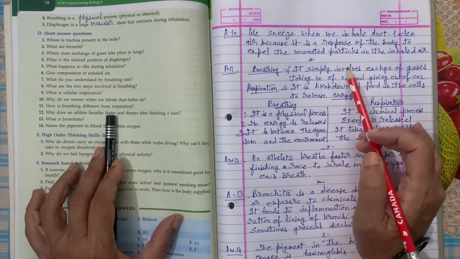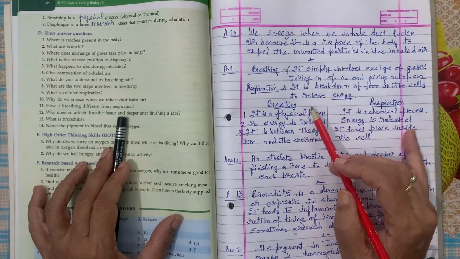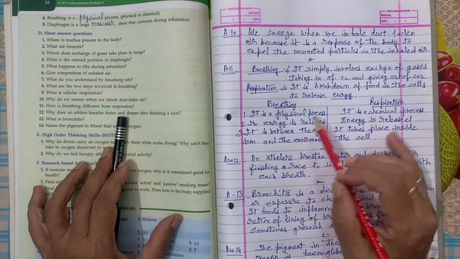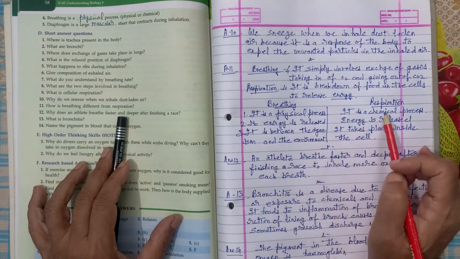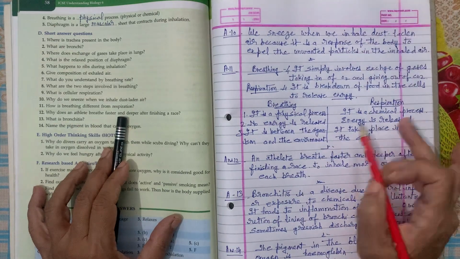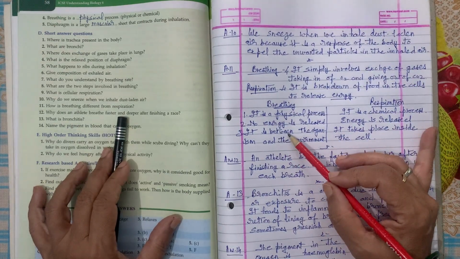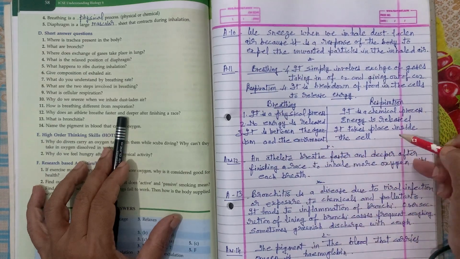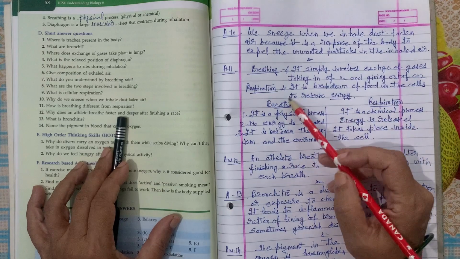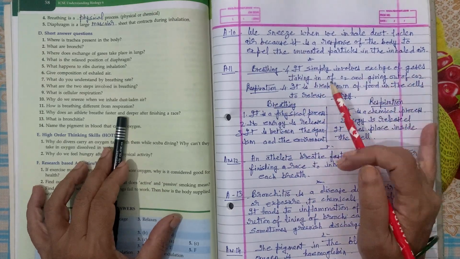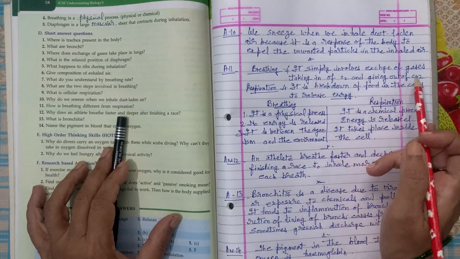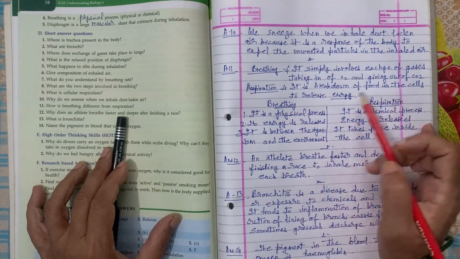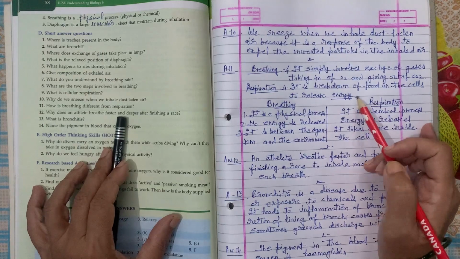How is breathing different from respiration? See, breathing is a physical process. Respiration is a chemical process. In breathing, no energy is released. In respiration, energy is released. Breathing is between the organism and the environment, whereas respiration takes place inside the cell. Breathing simply involves exchange of gases, taking in of oxygen and giving out of carbon dioxide, whereas respiration is breakdown of food in the cells to release the energy.